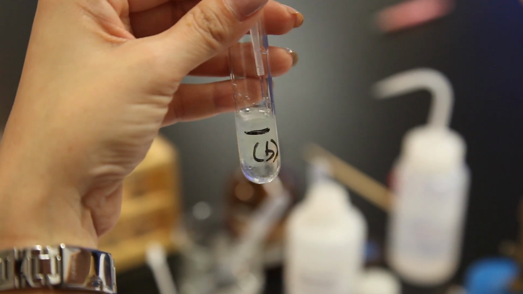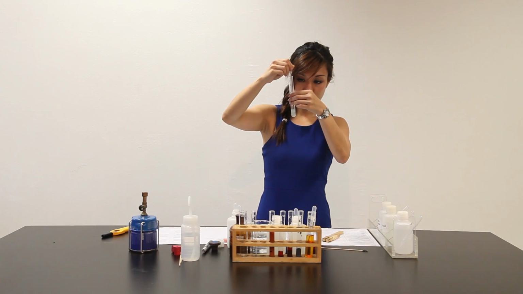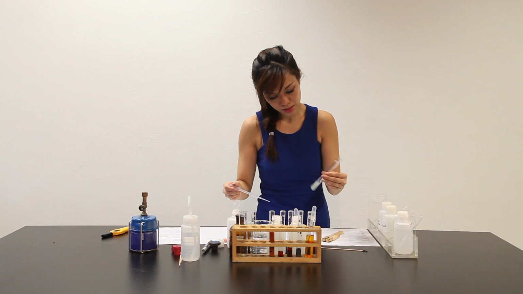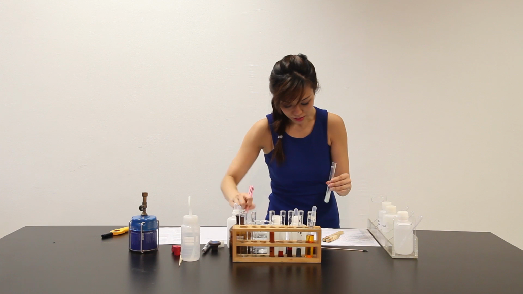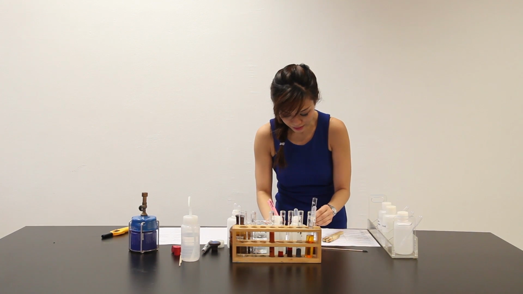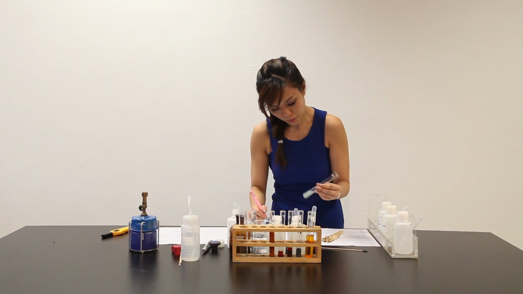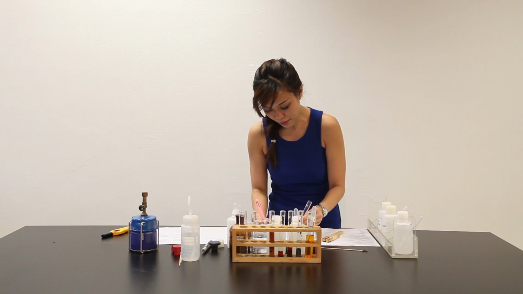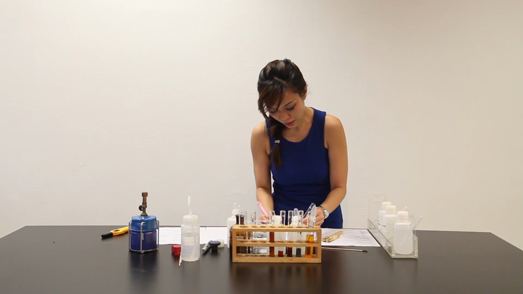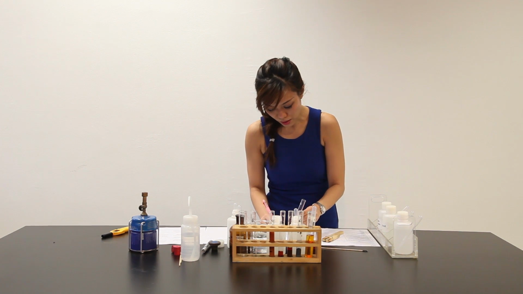I can see that white PPT is observed. So upon adding NaOH, a pale green PPT is observed.